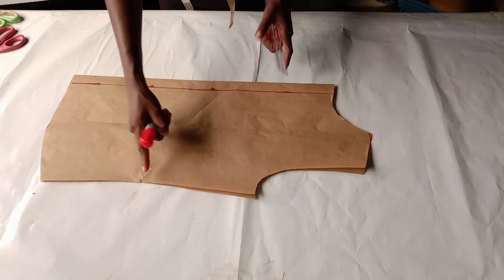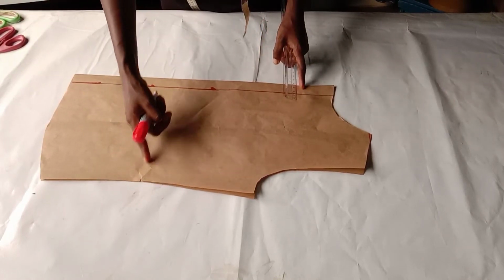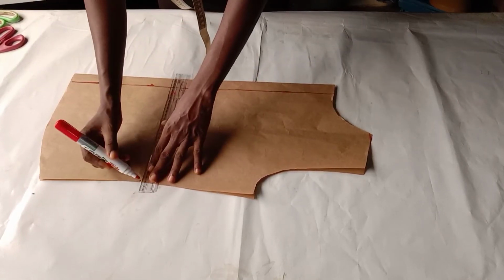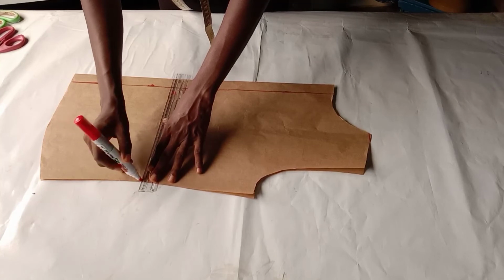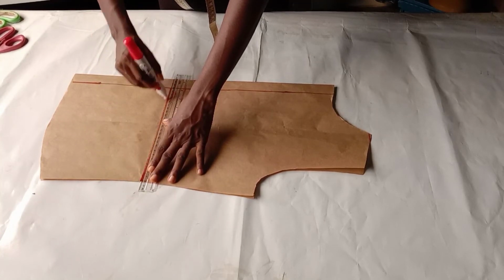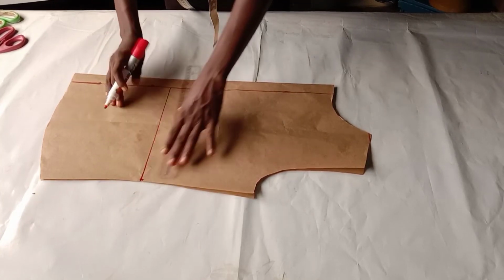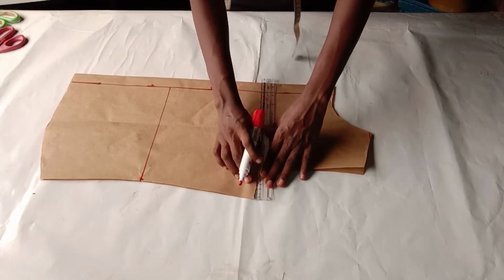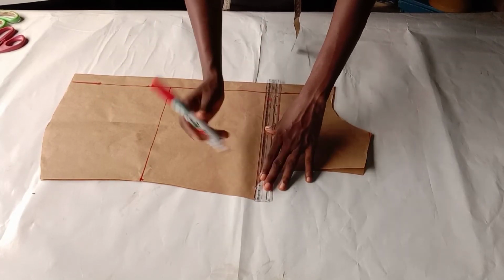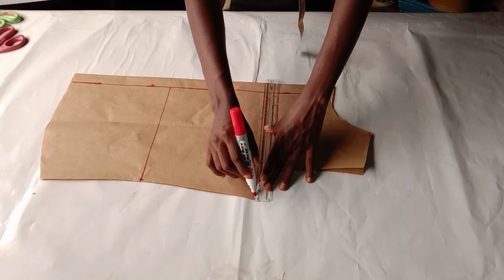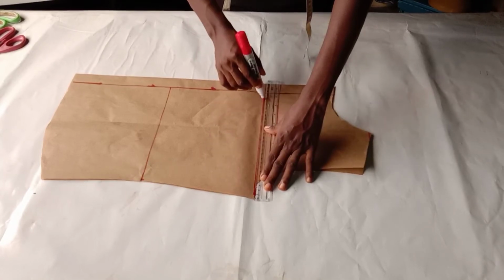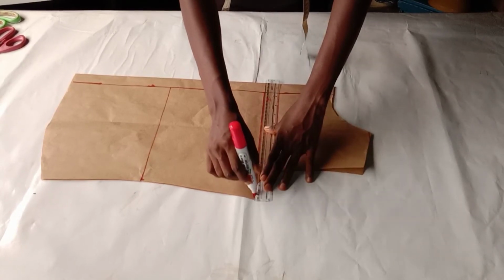So I already notched the waistline, which is right here. I'll just rule it out. So this is the waistline and this is the chest line. So that is all we need for the back dart. Can you see it?